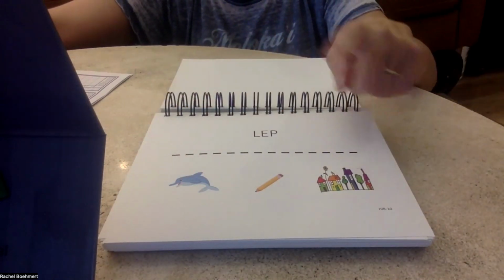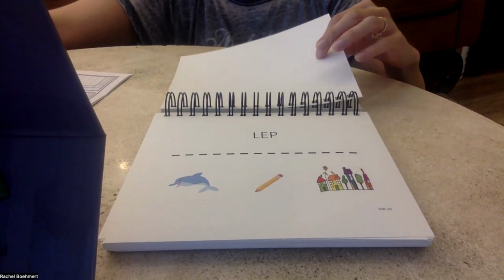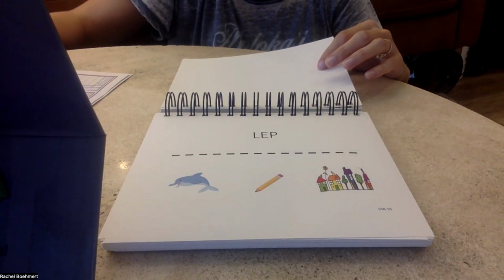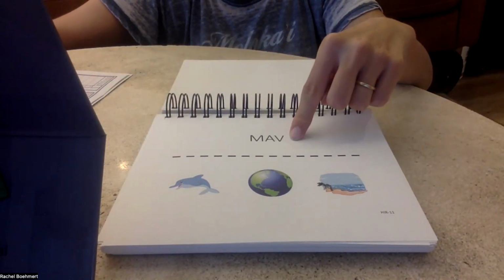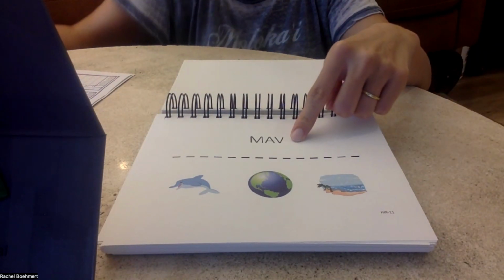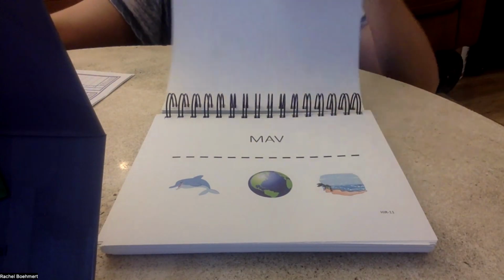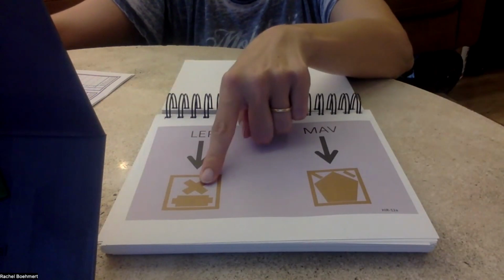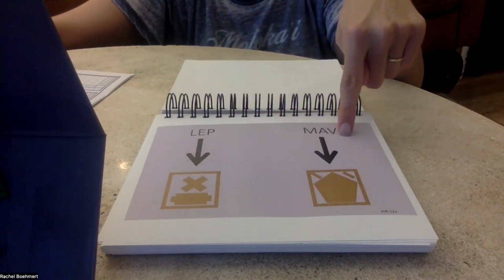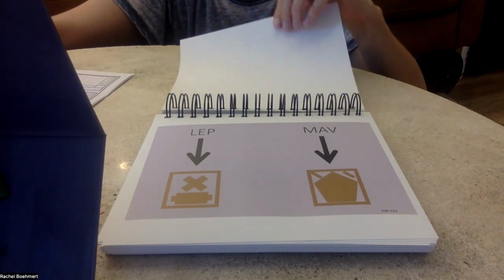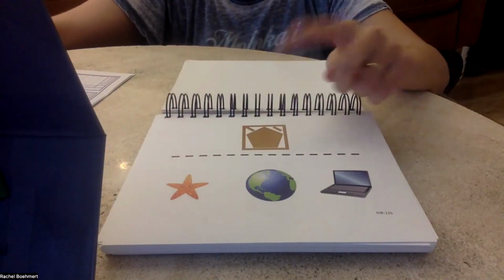Which one here is a part of this? Which one here contains this? This is the same as this. Now you try it. Which one of these contains this?